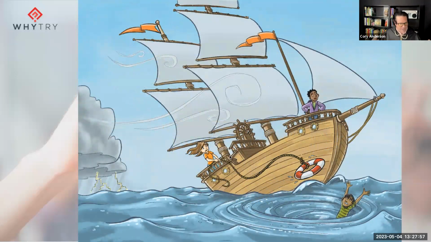You will see that it's a bigger storm. We start to talk more about challenges. The sails represent different skills.